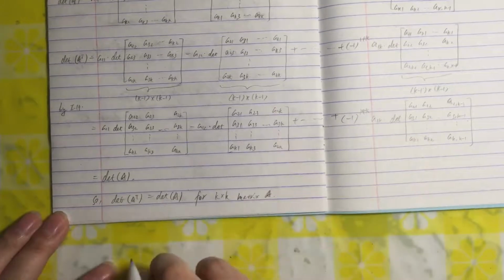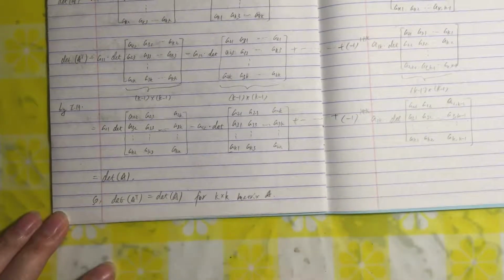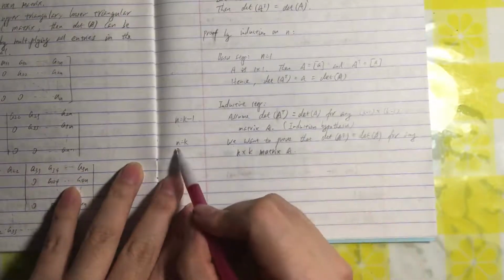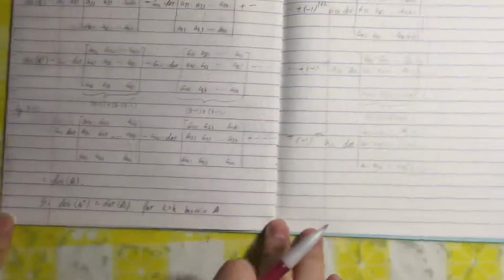Let's complete the proof by mathematical induction. We assume the statement is true for n equal to K minus 1, and we prove that the statement is also true for n equal to K.